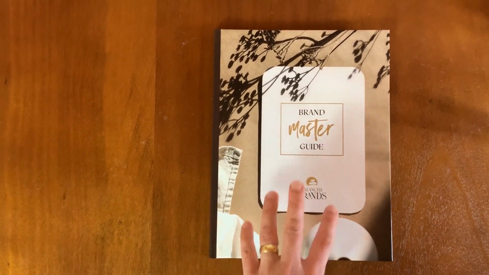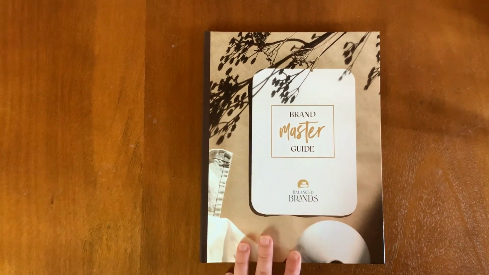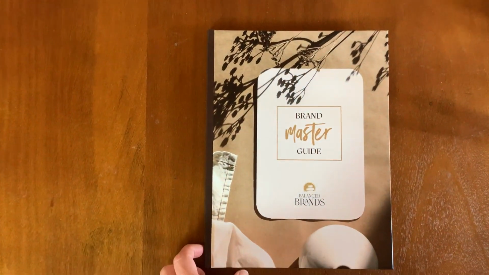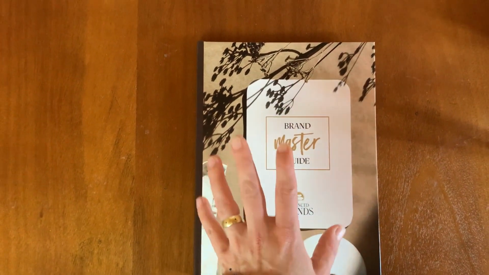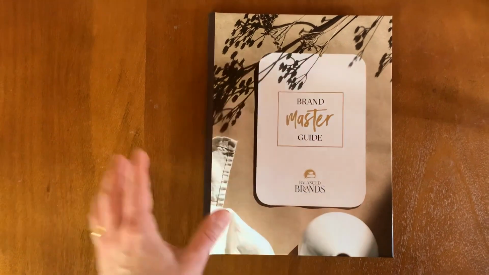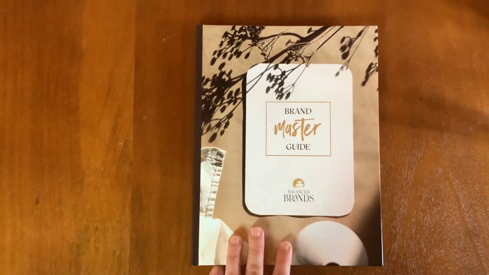So I want to talk a little bit about how to use your brand master guide. Once you have it, it doesn't just end up collecting dust on your shelf, because this is actually a toolbox, and I want you to know how to use this toolbox after you put all this work into it. So let's take a look here.